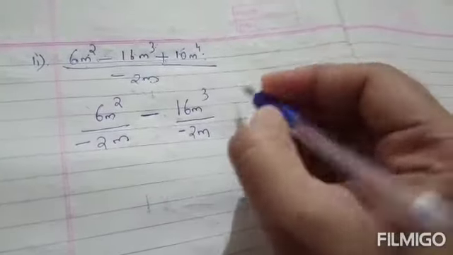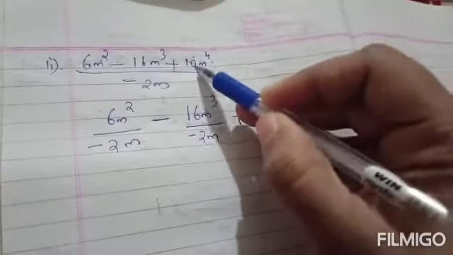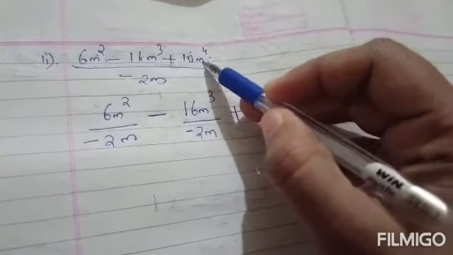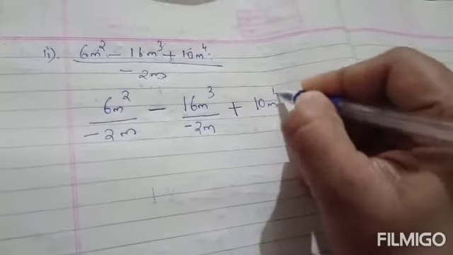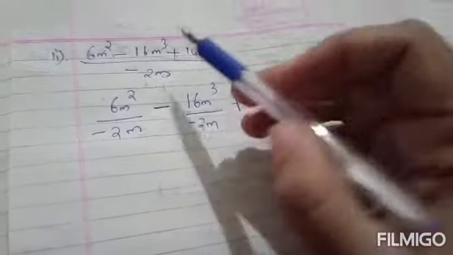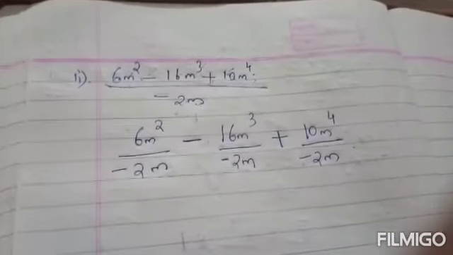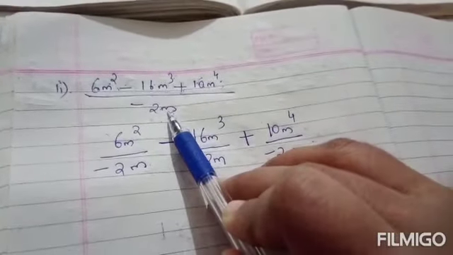Then here it is plus, so you can put plus sign. Then the third term, 10m raised to 4, is divided by minus 2m. So while doing division of a polynomial by a monomial, divide each term of the polynomial by the monomial.